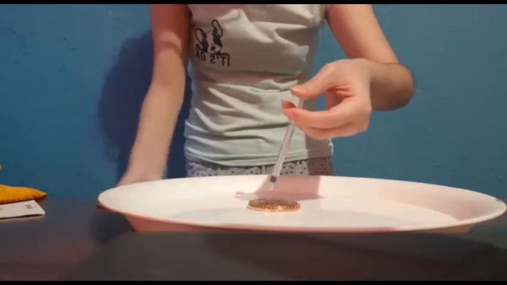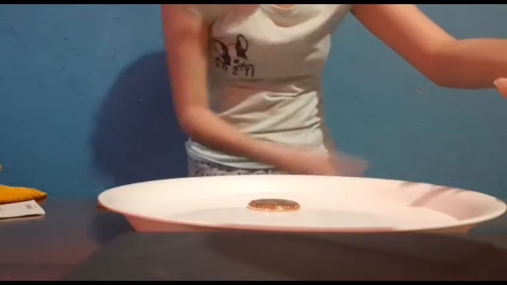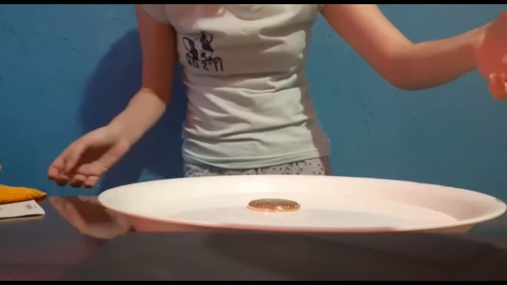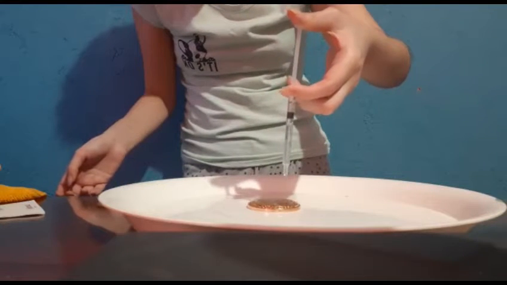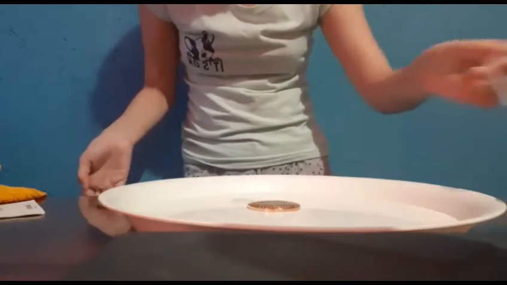But what happens if we put too much water on it? Well, the superficial tension, which is what keeps the water on it, is going to break, and the water is going to escape. Continue with the next experiment.